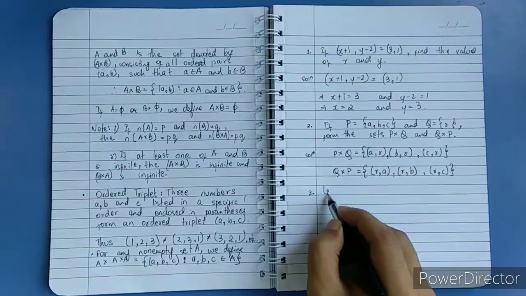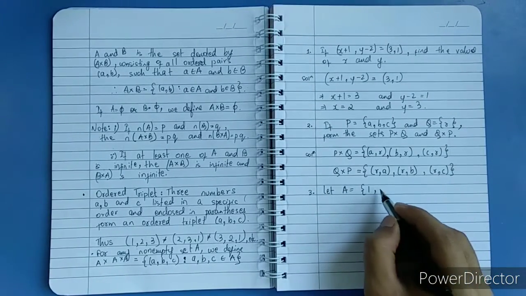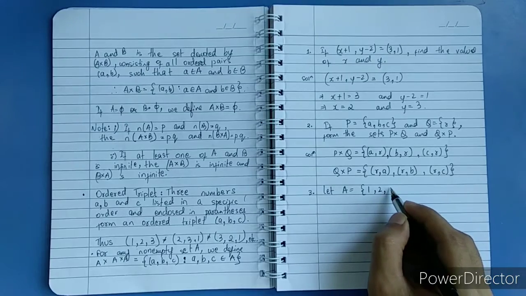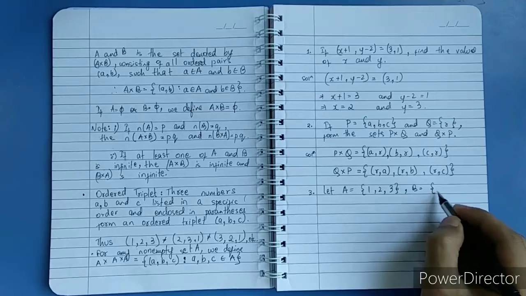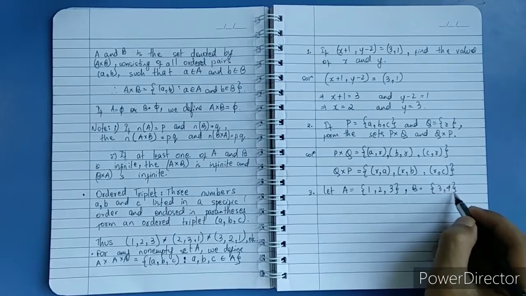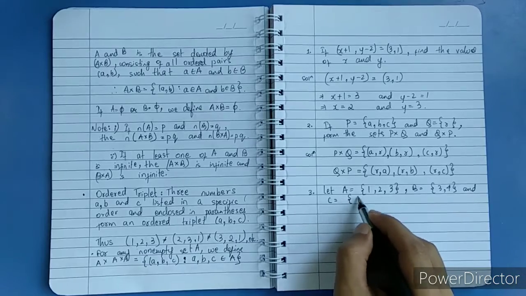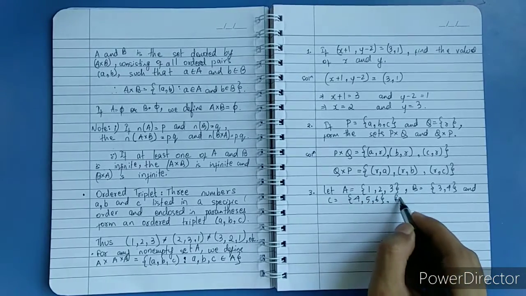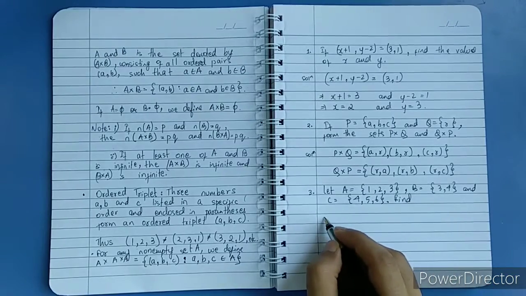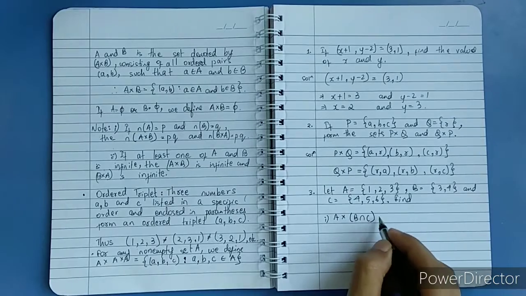Third question. Let A equal {1, 2, 3}, B equal {3, 4} and C equal {4, 5, 6}. Find number 1, A cross (B intersection C).